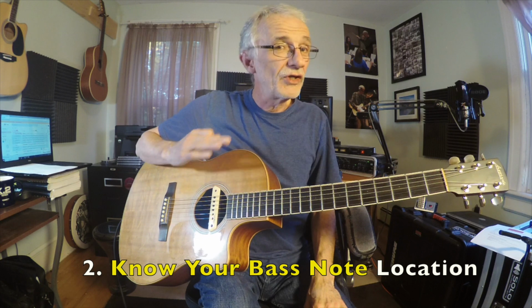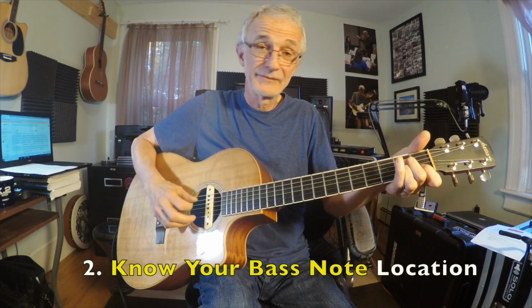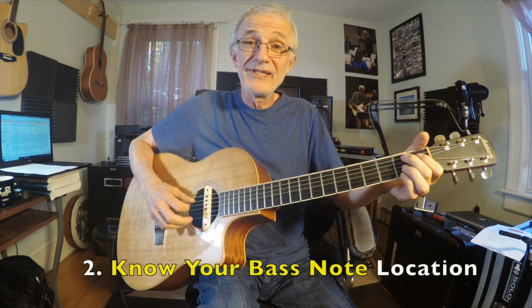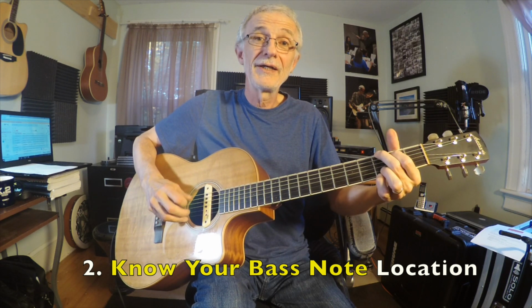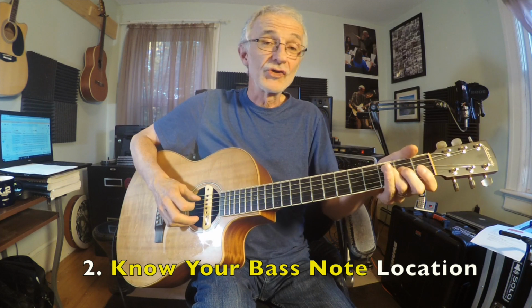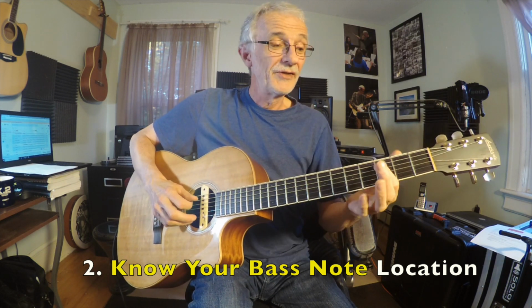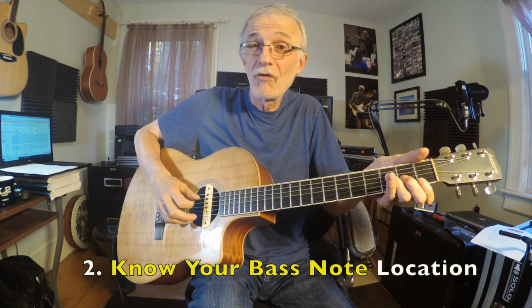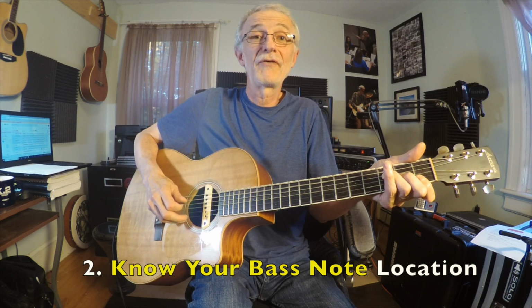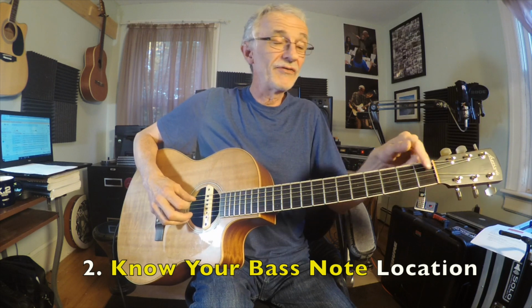On the 5th string, your A string, it is the bass note for A chords. You can see B7 on there, B minor, the slash chord G over B, your C major chord, C minor chord. Bass notes for A chords, B chords, and C chords, very popular. Even the F over A, very popular, or F over C. That bass note can be found on the 5th string.